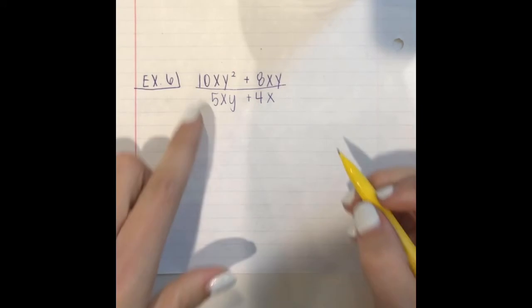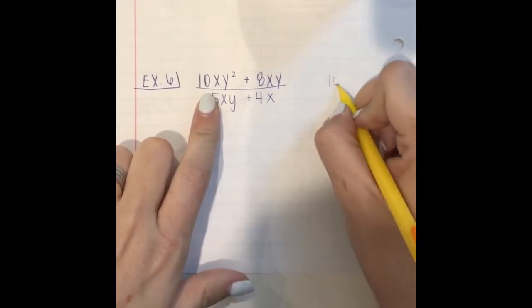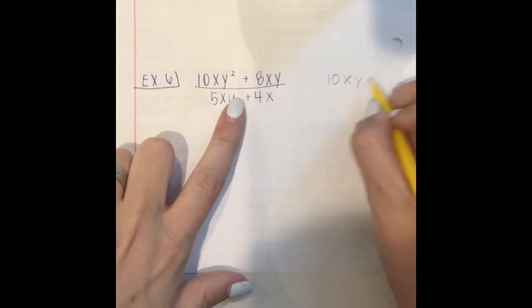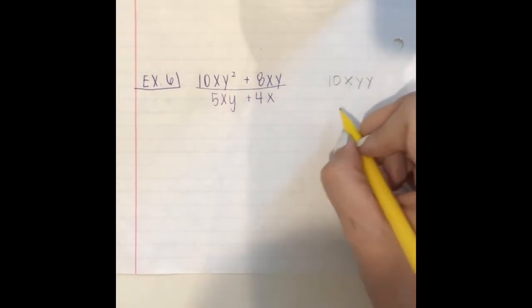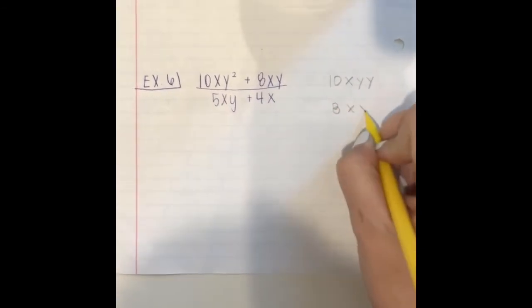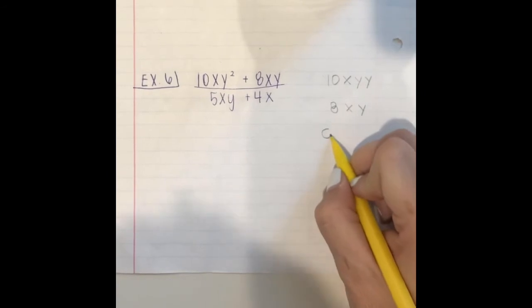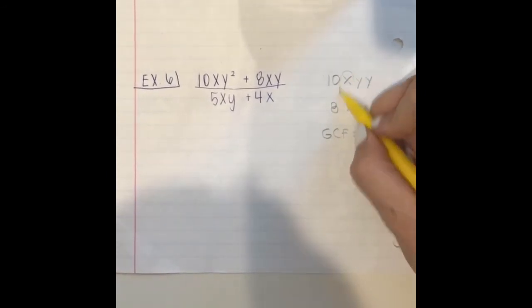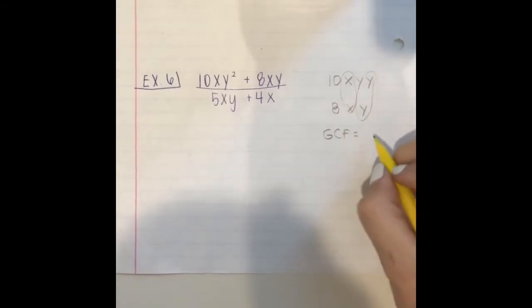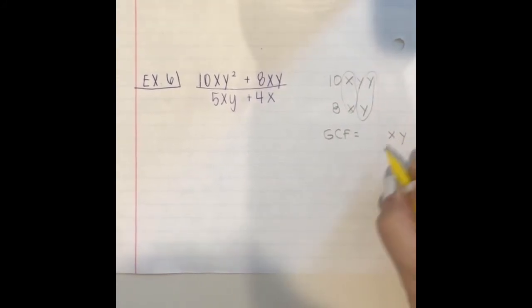This one has x and y's, but don't let that fool you. It's still the exact same thing, okay? So we're finding the GCF for 10xy squared, so we have 2 y's, and 8xy, okay? So GCF, they have 1 x in common and 1 y in common, okay? So 1 x and 1 y is going to be in common.